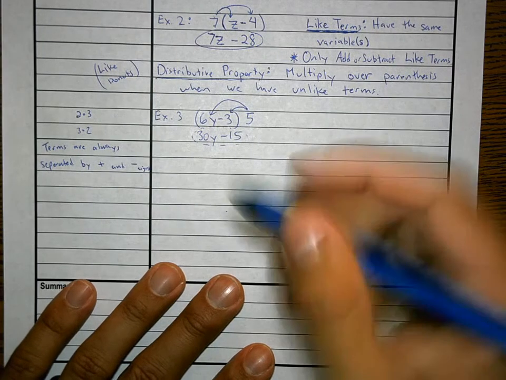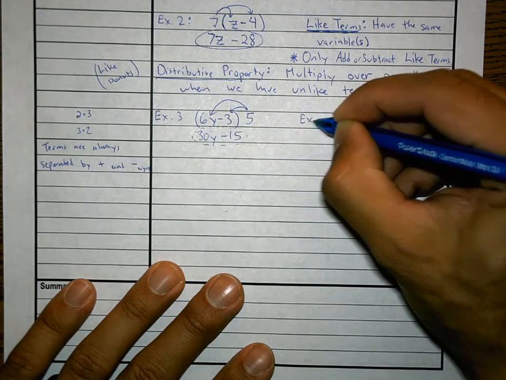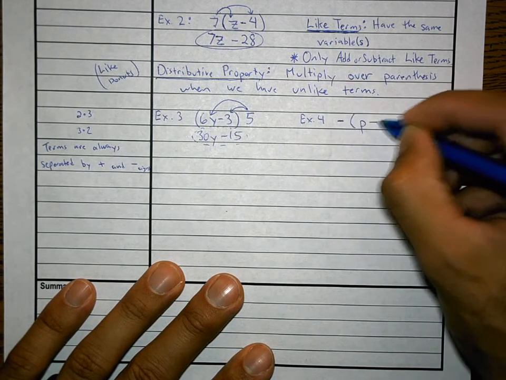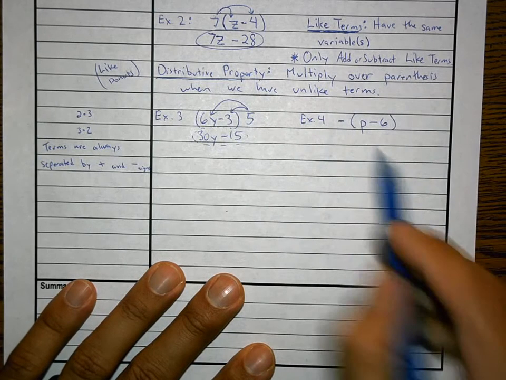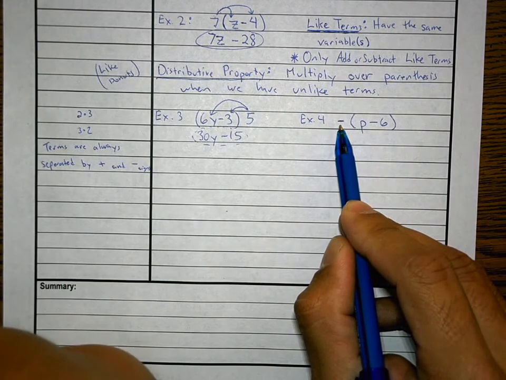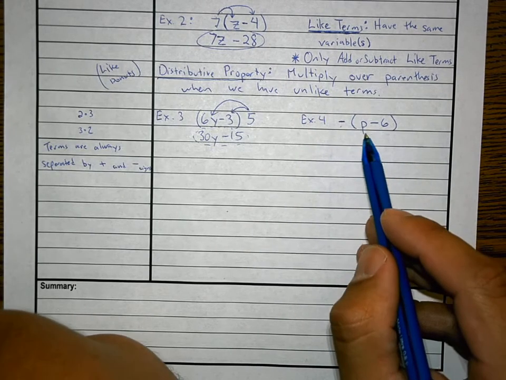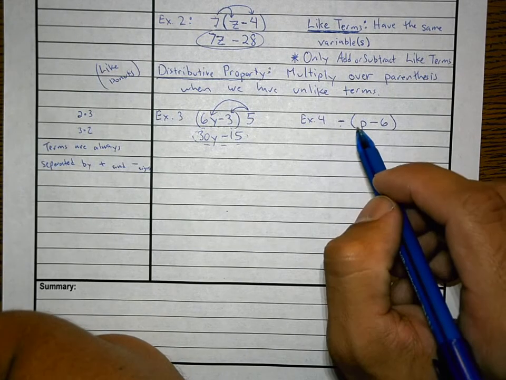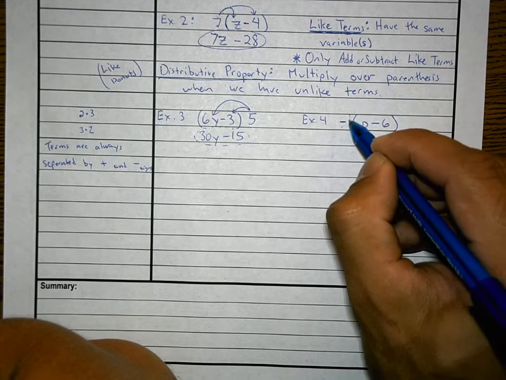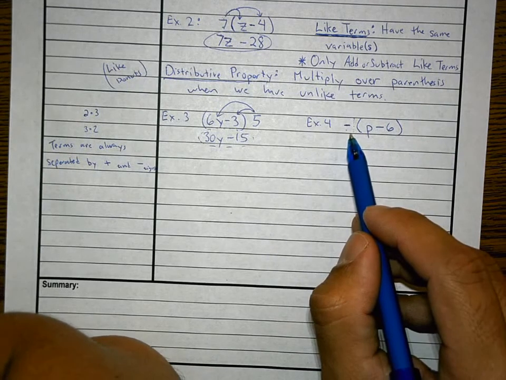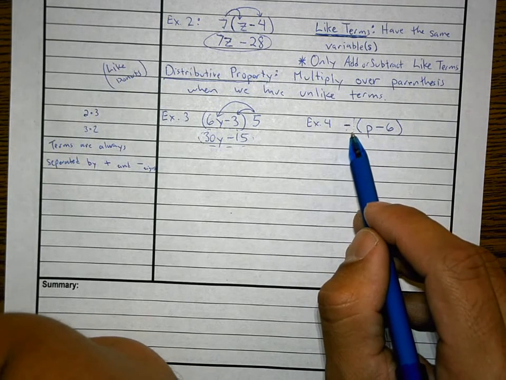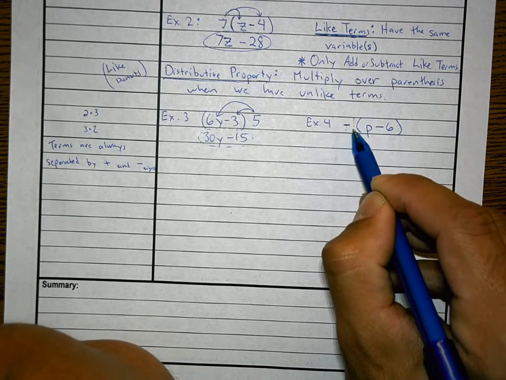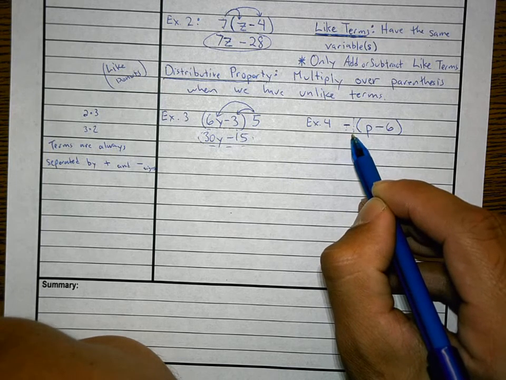But what happens if there's a negative? Over here I'm going to put example 4. What happens if there's a negative in front of a parenthesis with a p minus 6? Let's see what you remember. Jada. So you can pretend that there's a negative 1. Here's what I do. If you want to do it, you're welcome to. I put a little dotted 1 because there's an invisible 1 behind that negative.